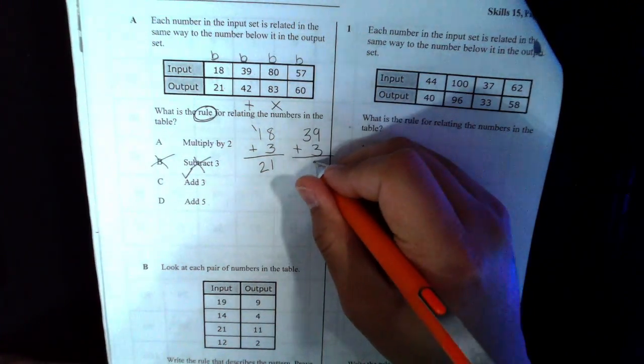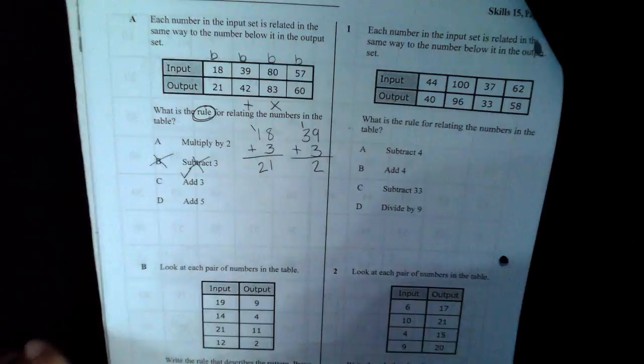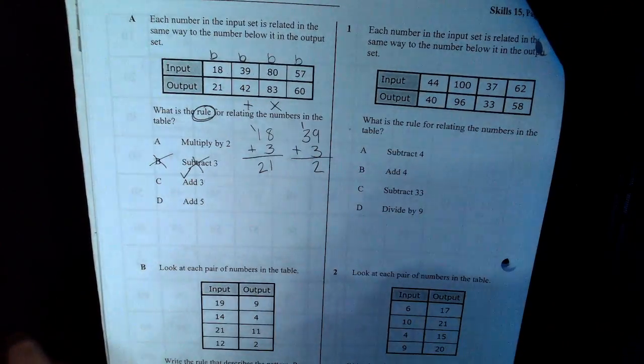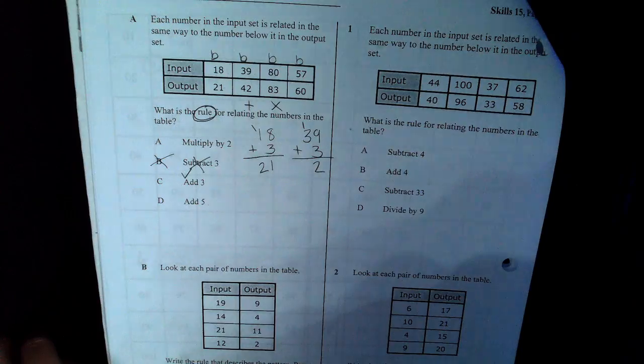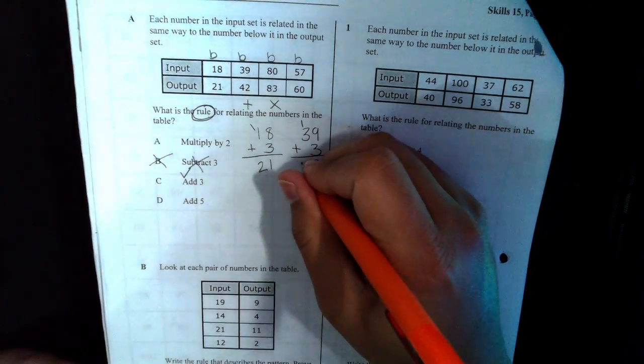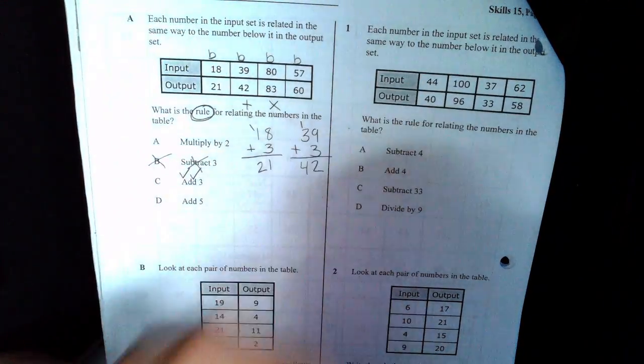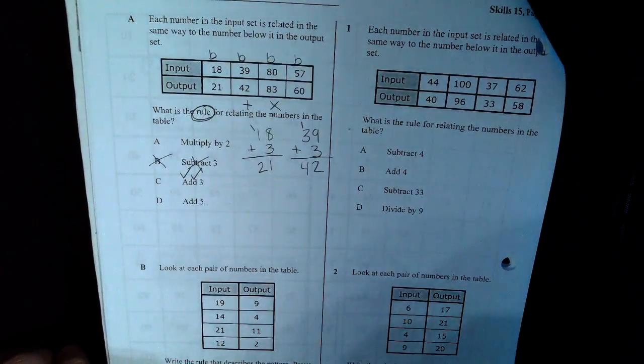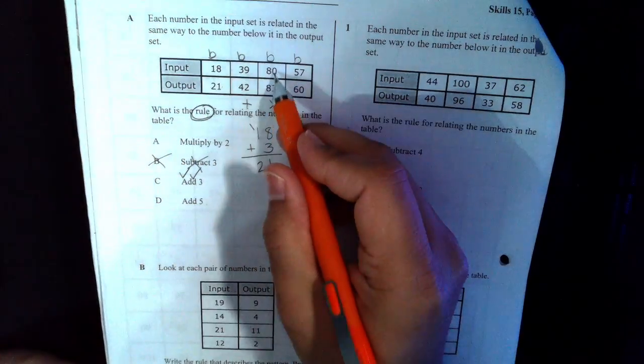12. Need to carry over a 1. And what's 3 plus 1, Nakai? 4. 42. That matches. Got 2 check marks now. Okay, it's looking good so far.